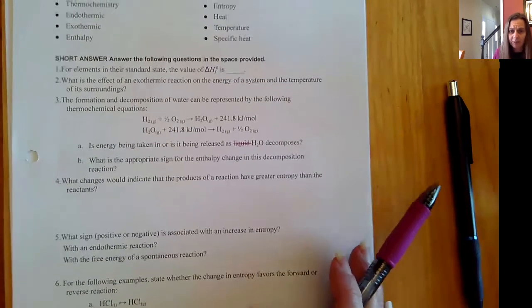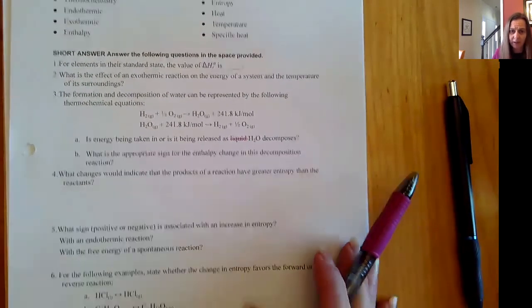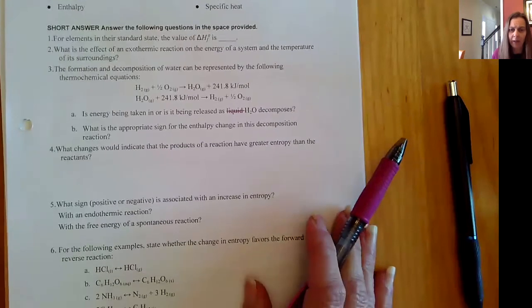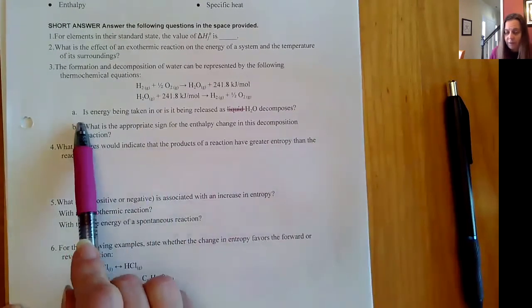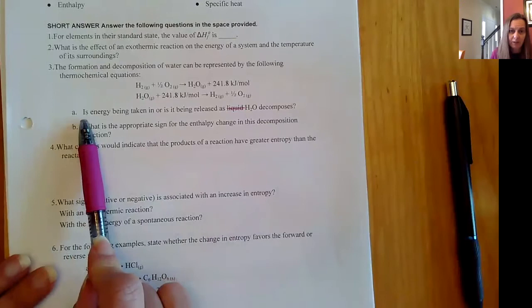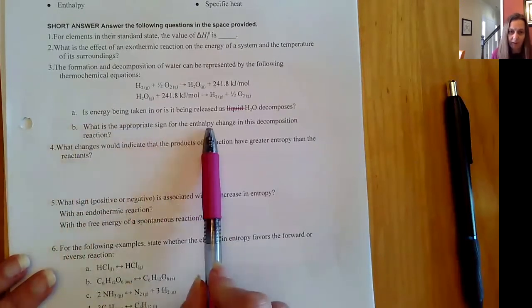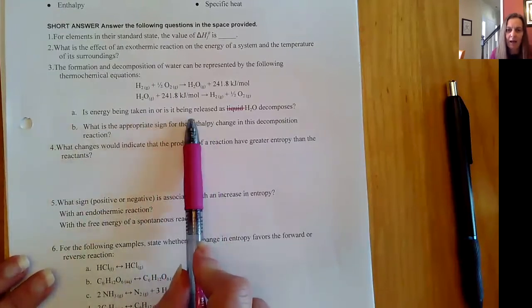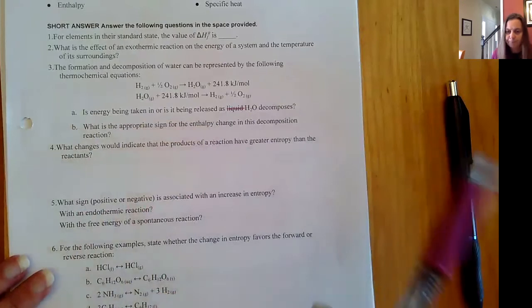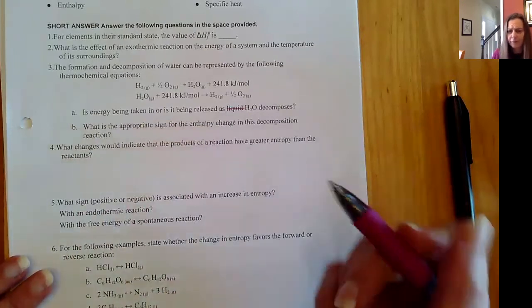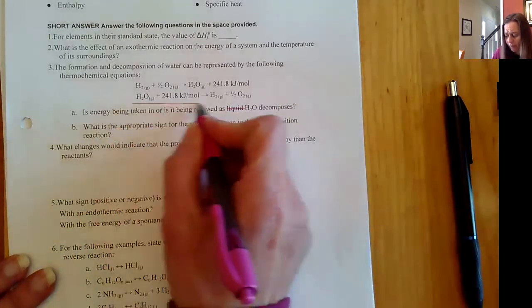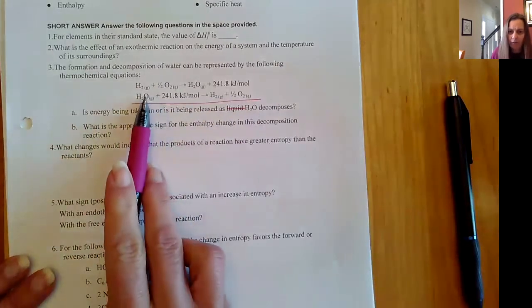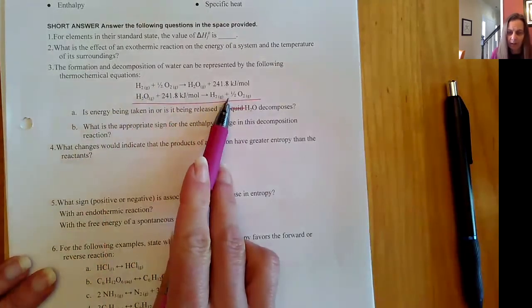This is page 1. I'm going to skip over the definitions because I think you can manage that on your own. The first question I was going to talk about here is the decomposition of water question. It's asking, is energy being taken in or is it being released as water decomposes? So the first thing we have to do is figure out that this is the equation where water is decomposing, where we're going from water to its component elements.